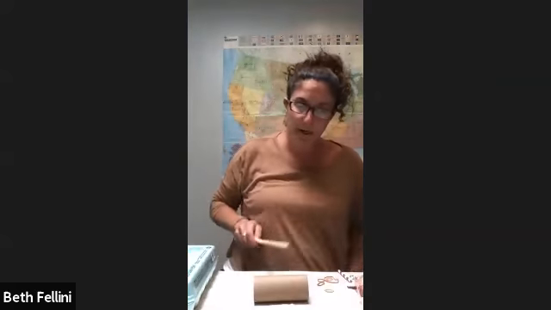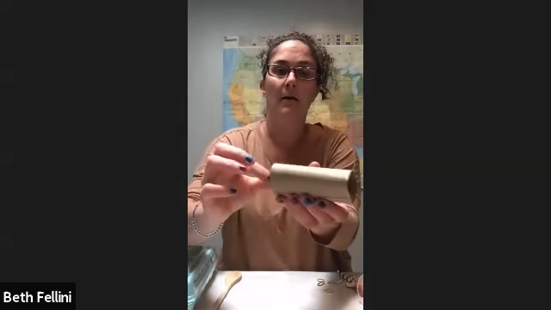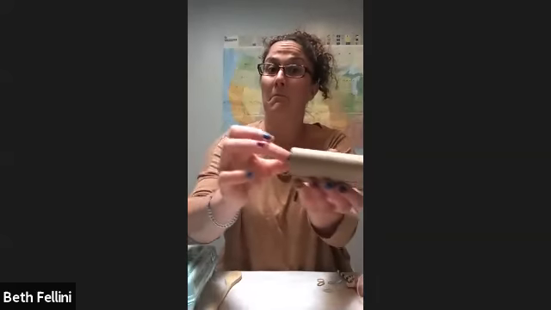Let's first try percussion. Is hitting it going to make a noise? Yeah, but kind of plain. What about wind? Can it be a wind instrument? No noise there either. Can I add a string and make it a string instrument? There is air, so I should be able to make music. Let's see. Nice. I can make a string instrument with my paper towel tube.